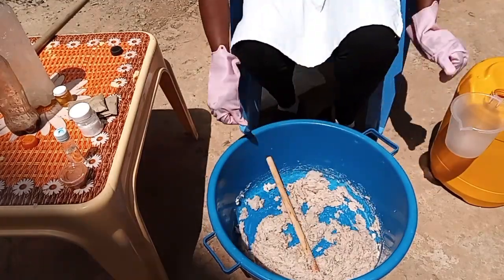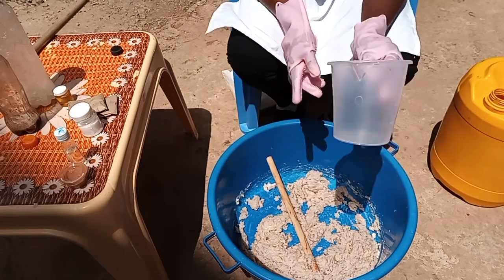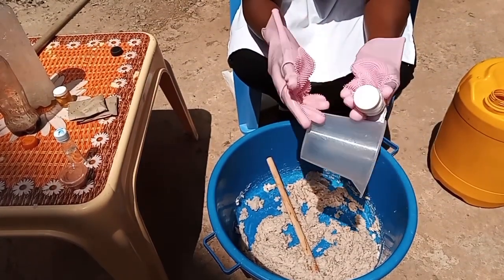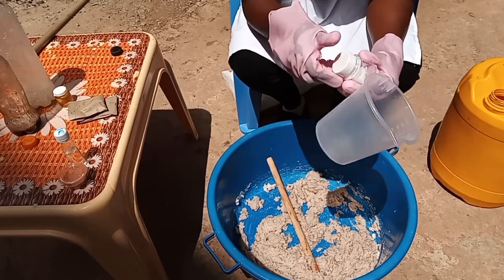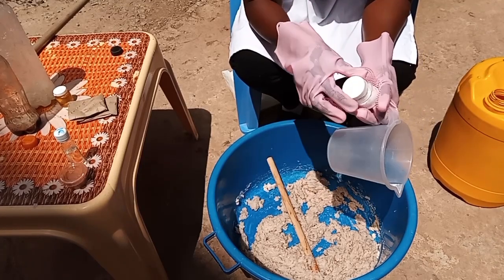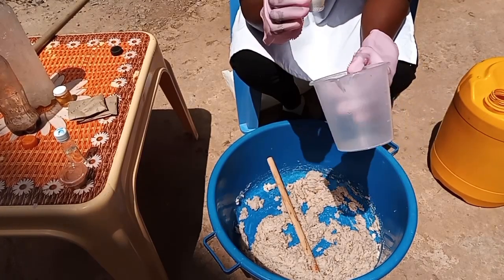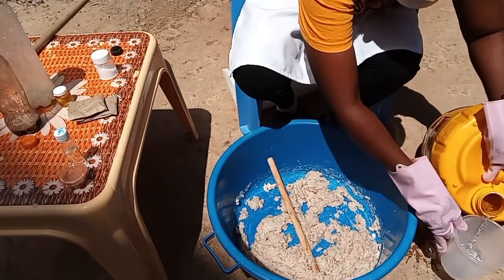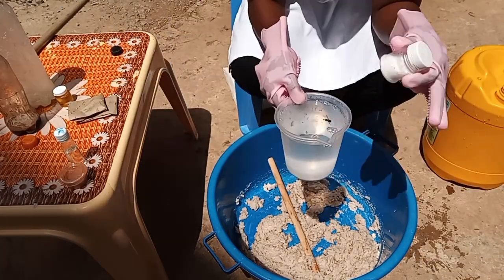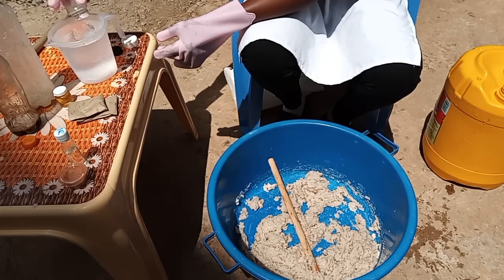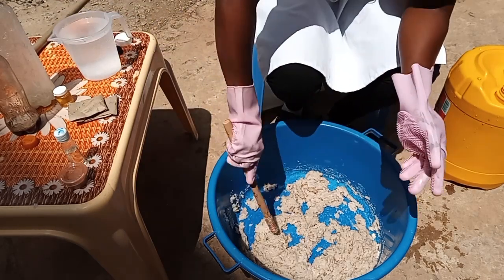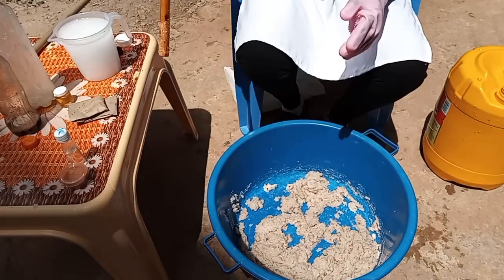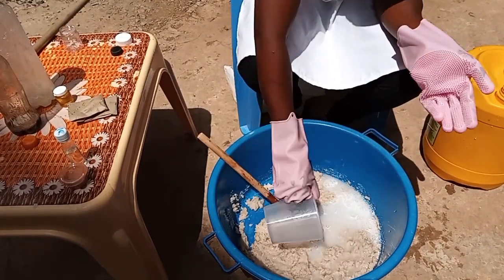Next, we are going to add in our caustic, but this caustic reacts with water. So we are going to measure 1 liter of water. Then we pour the caustic into the water because it generates heat. Caustic is very dangerous. You have to be careful while using it. Pour it into water and not the other way around. If you touch this water, it is warm. Caustic generates heat when it reacts with water, so you have to be careful.